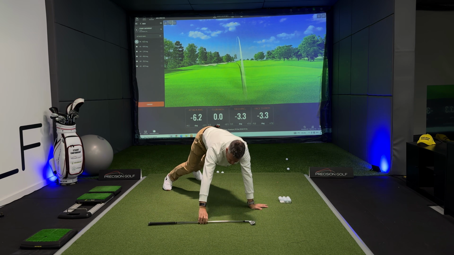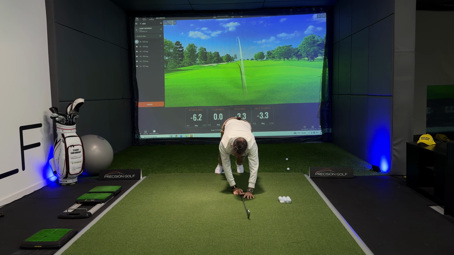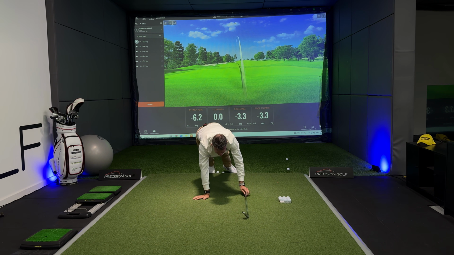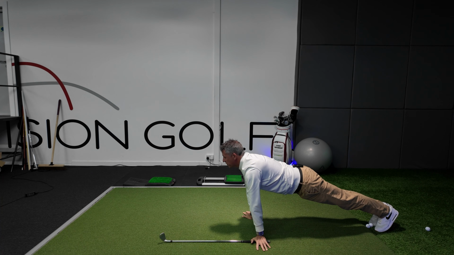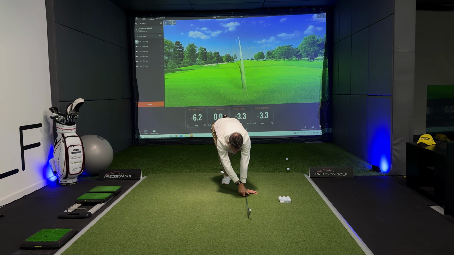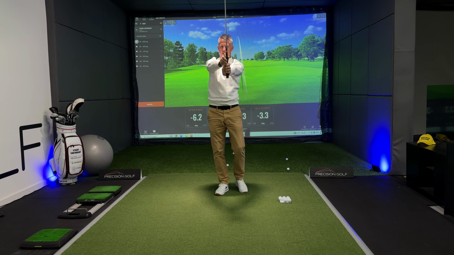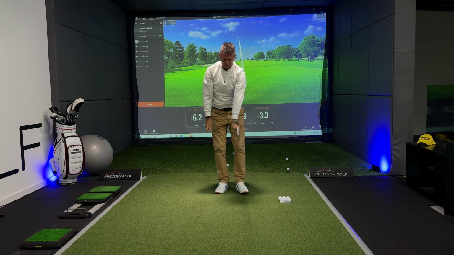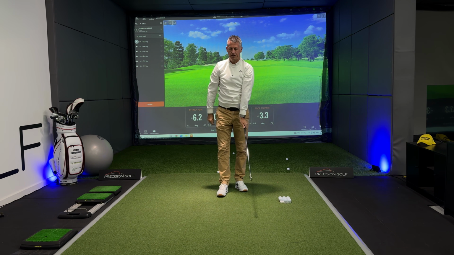So if I was going to do a press up, things I do for YouTube videos, if I'm going to do a press up on that golf club, so I've now got force on the handle with the pad of my hand. I now stand up off the floor. I now grip the golf club with my fingers. There's the left hand. There's the crease.